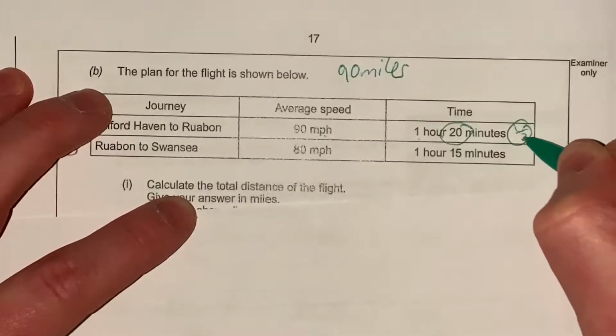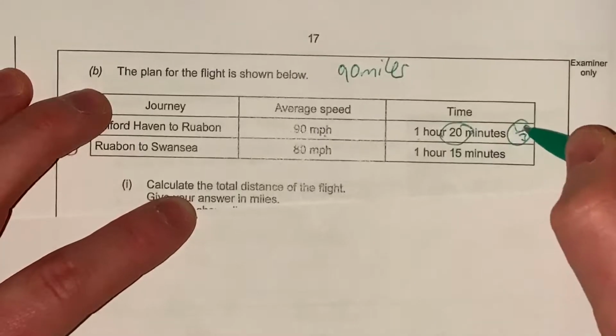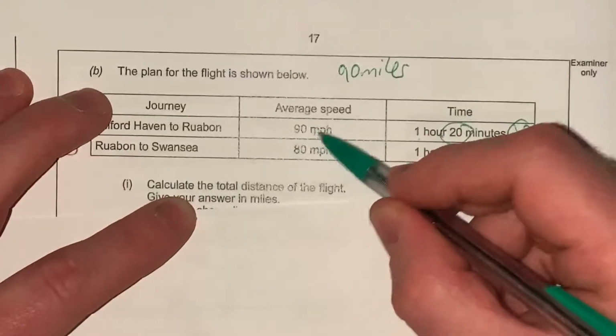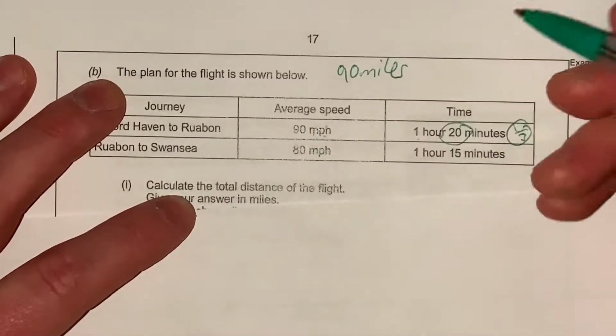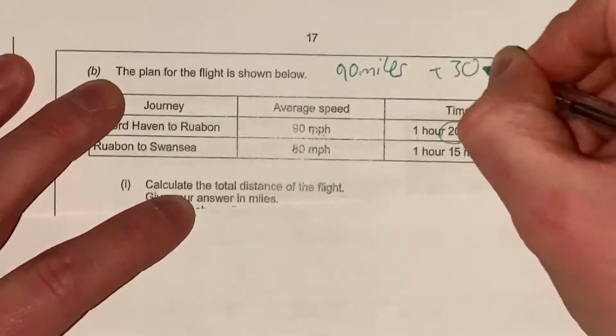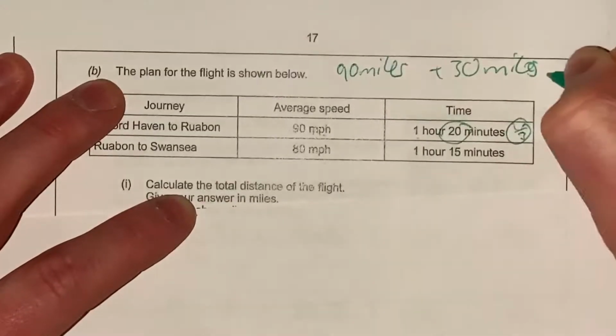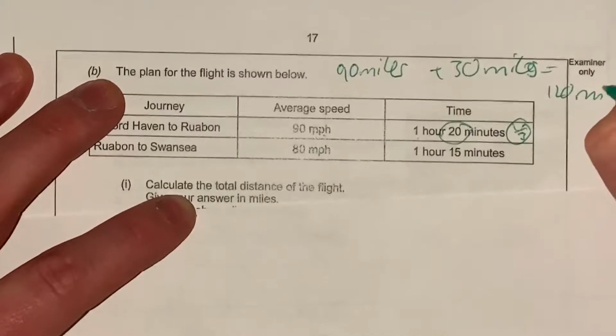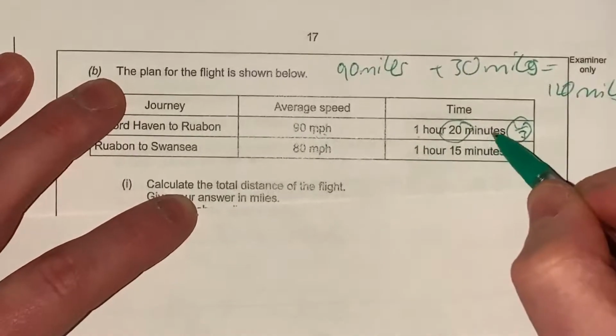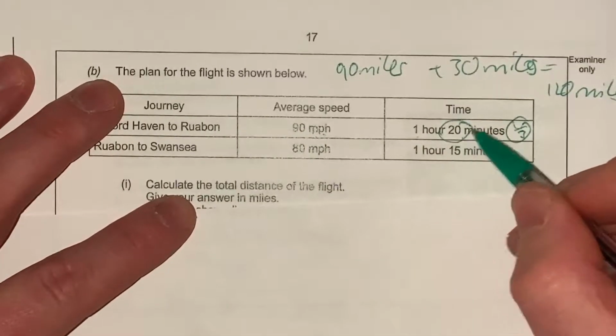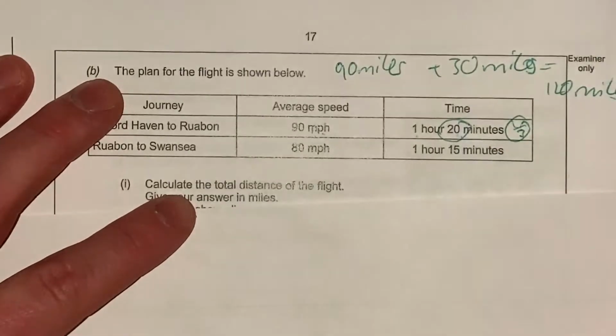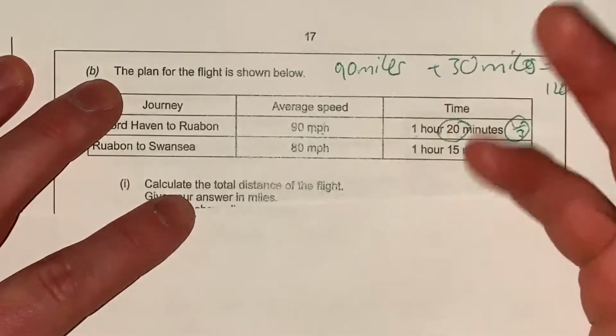So if there's 3 20s in 60, 90 divided by 3 is going to be 30 miles. So I actually go 120 miles, okay? That's quite a nice way of thinking of it. 20 minutes, how many 20 minutes get you to an hour? 3 of them. So if you went 90 miles in an hour, just divide 90 by 3.